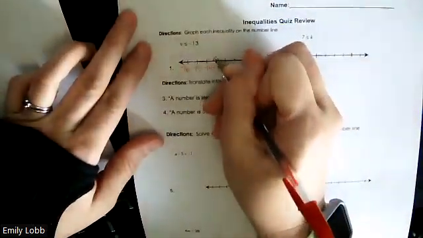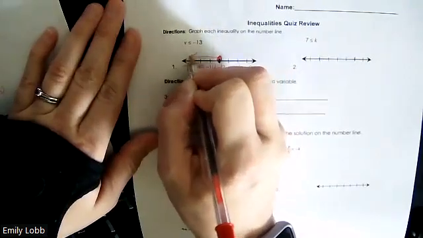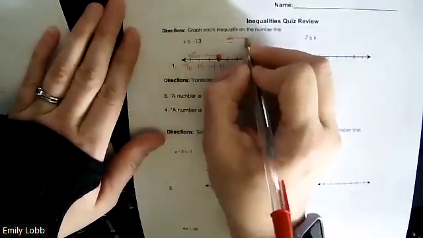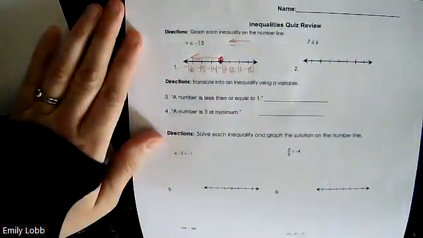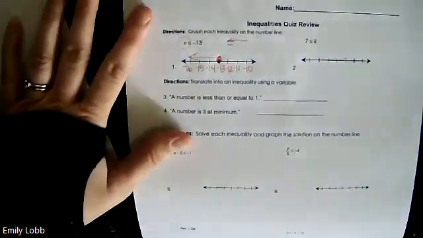Opened or closed at -13? Closed. So you should have a closed circle here. To the right or the left? Left. Remember, if you rewrite your inequality sign and make it into an arrow, you should know which direction you're going as long as your variable term's listed first.